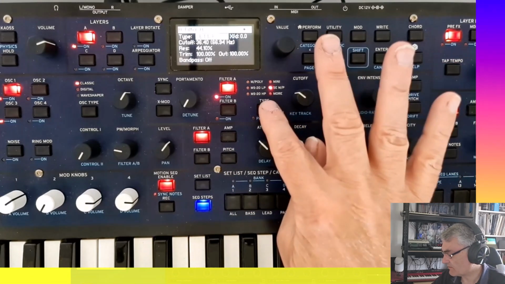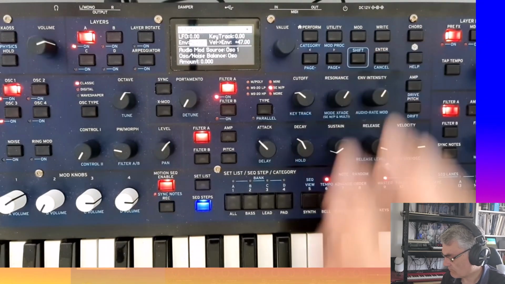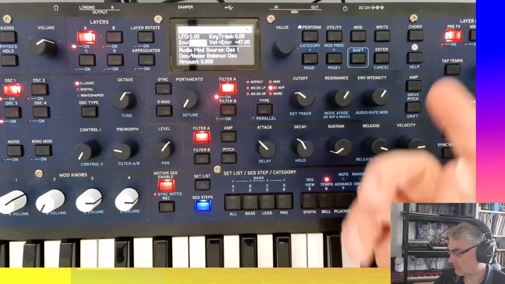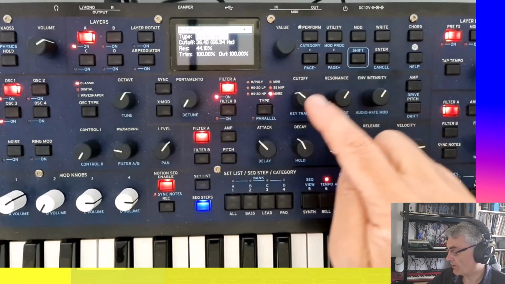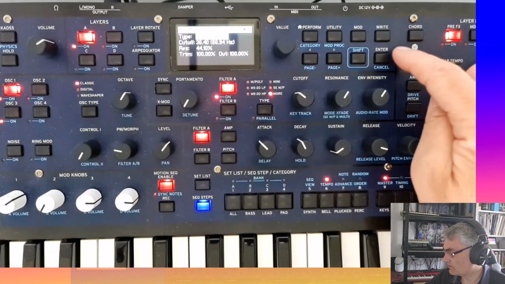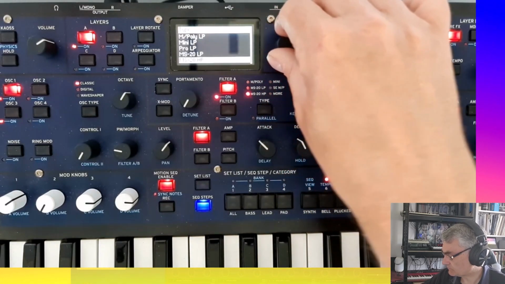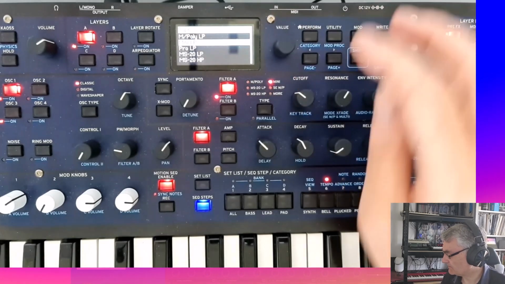Or you've got my favourite one, this one. There are quite a few more of those. If you've not got the dedicated button, you can just go through them and choose the filter you want from there. So let's go with the Minimoog one.